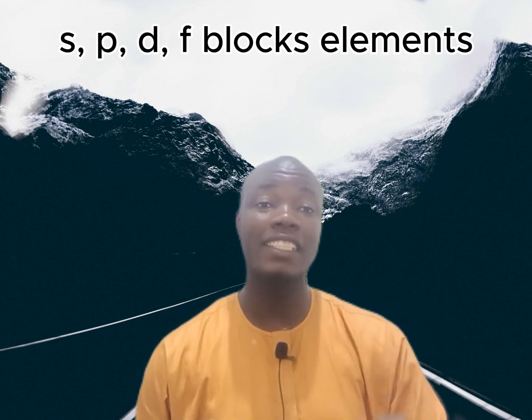The next thing that we are going to talk about is the block of the element. In the periodic table we have what we call blocks of the element: the s block, p block, d block, and f block elements. Remember that the s orbital accommodates a maximum of 2 electrons, p orbitals accommodate a maximum of 6 electrons, d orbitals accommodate a maximum of 10 electrons, while f orbitals accommodate a maximum of 14 electrons.